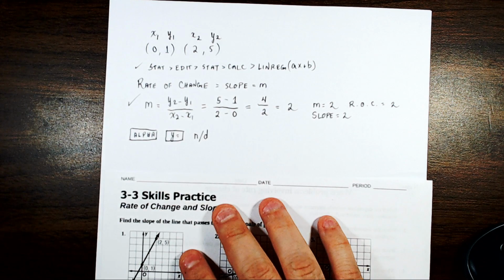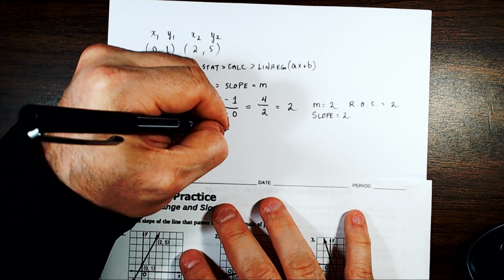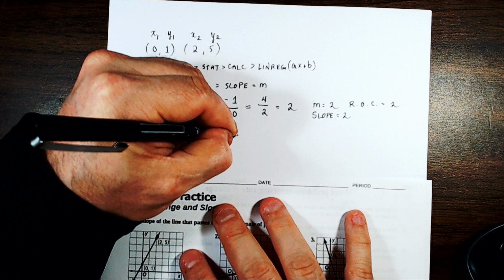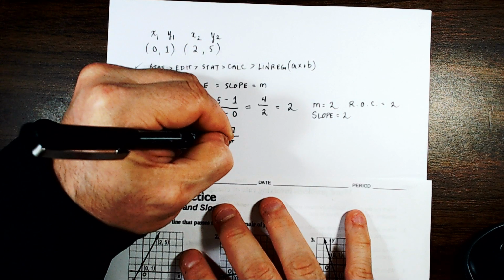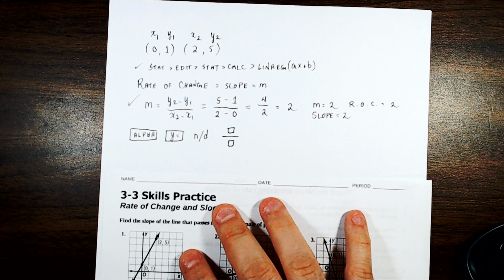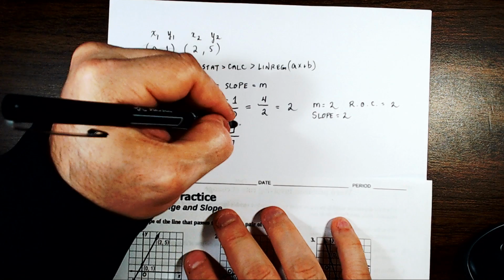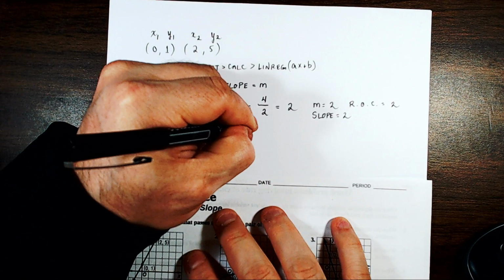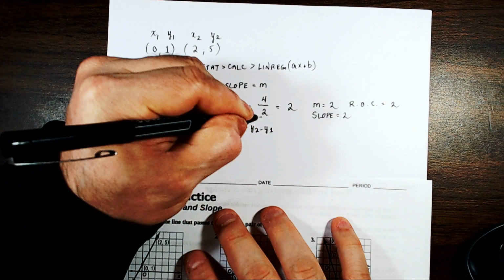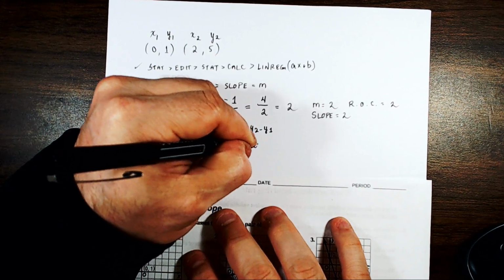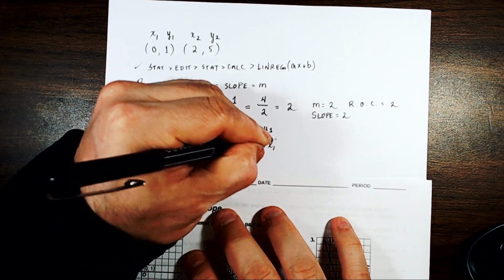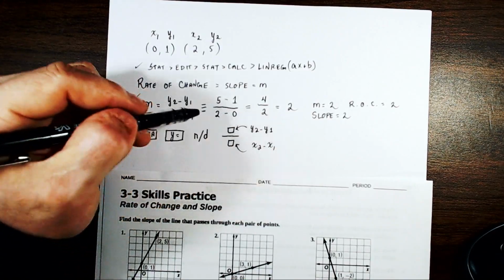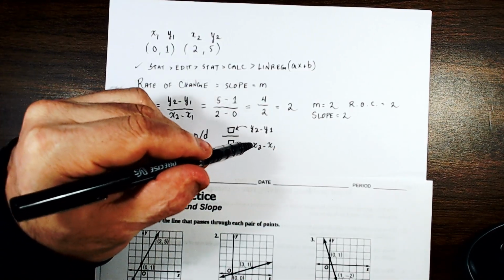And that's going to put one of these inside your calculation window. Now up here is where you're going to put y2 minus y1, and down here you're going to put x2 minus x1.